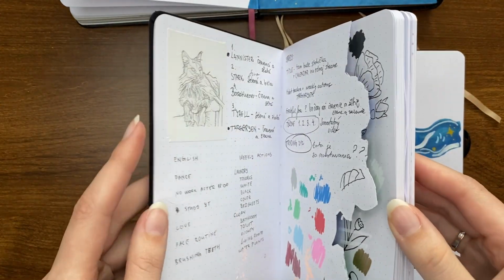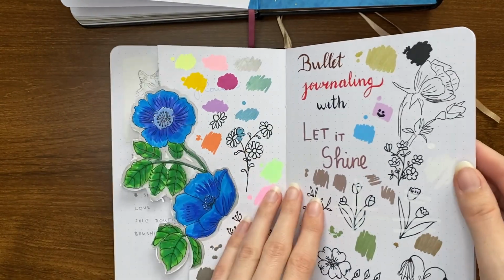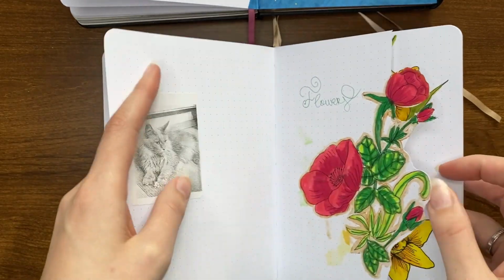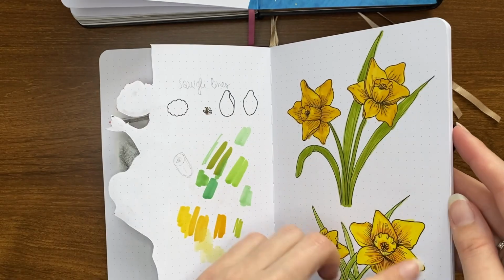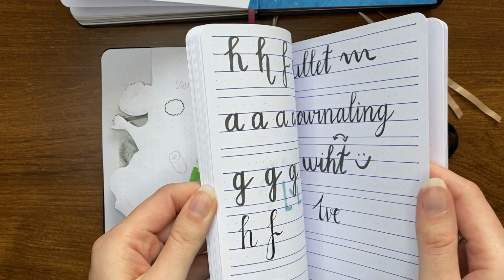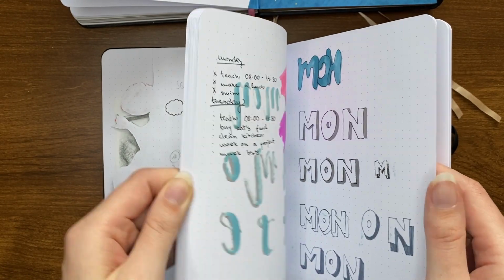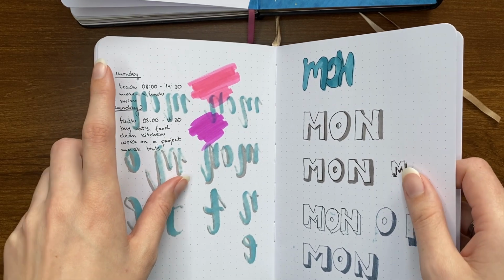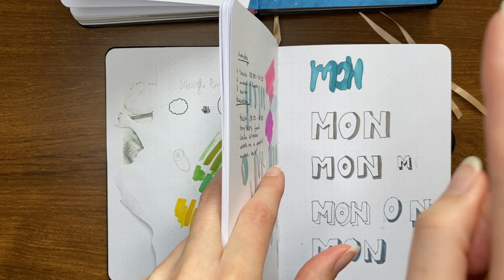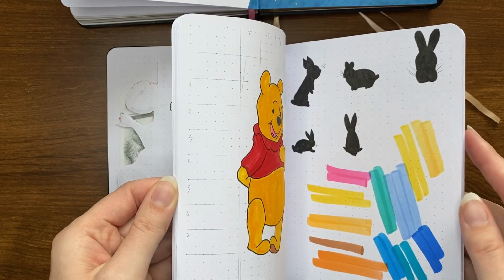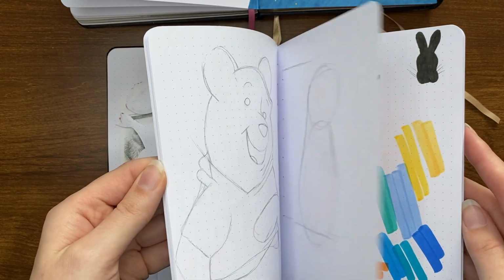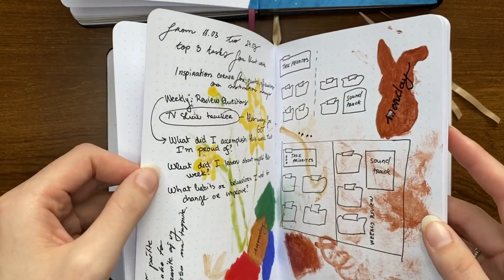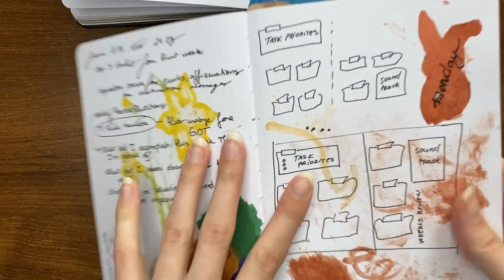Here you can see I use this bullet journal for a lot of sketches. I'm trying out different things. Here you can also see my titles where I was practicing trying to find these. I will link it here if you didn't check it out, how you can add depth and shadows to your bullet journal. I have a lot of messy random stuff here, but here you can see how I am planning my layouts.